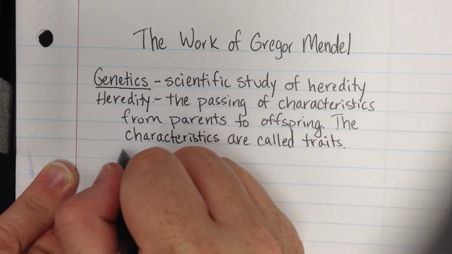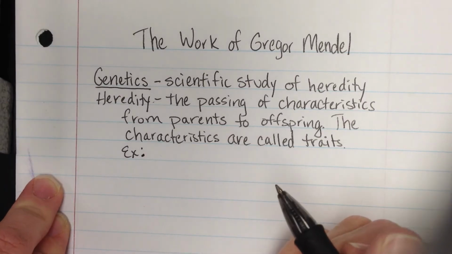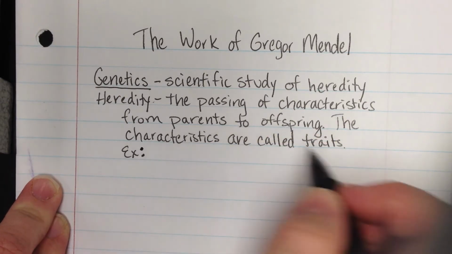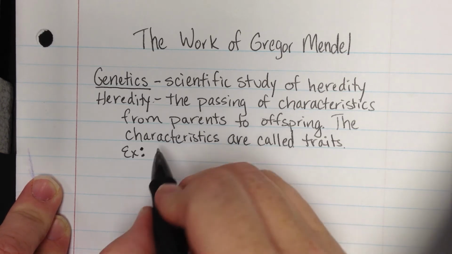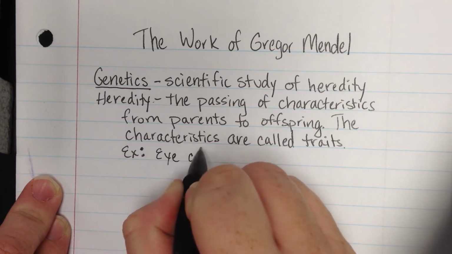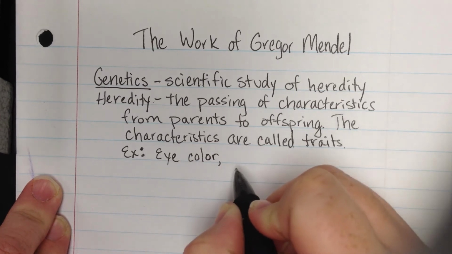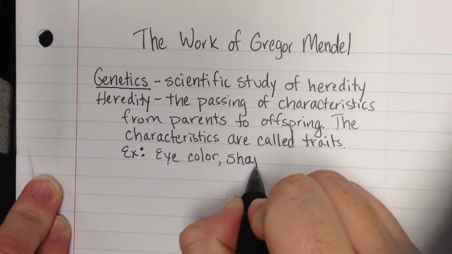So let's look at some examples of traits in human beings that might help us understand a little bit. One of the traits or the characteristics that is passed down to you from your parents is the color of your eyes. So I'm going to put eye color. Another characteristic is the shape of your nose.